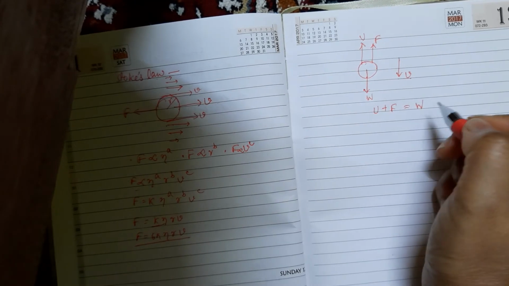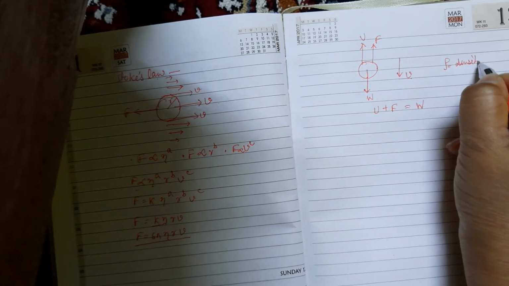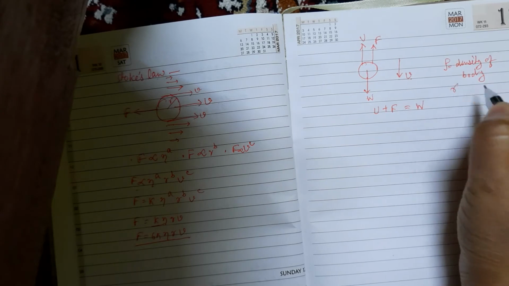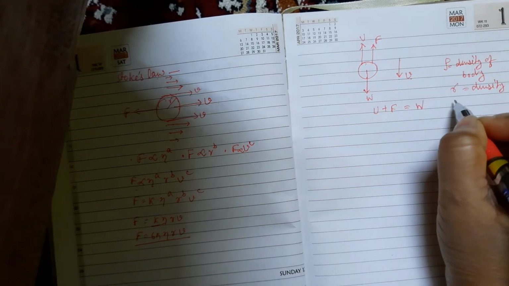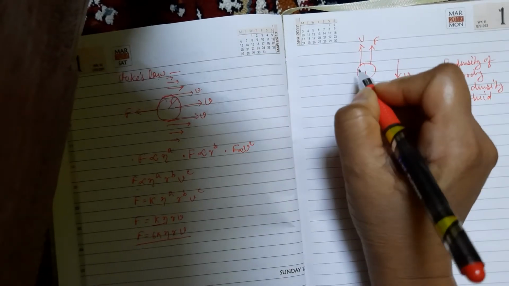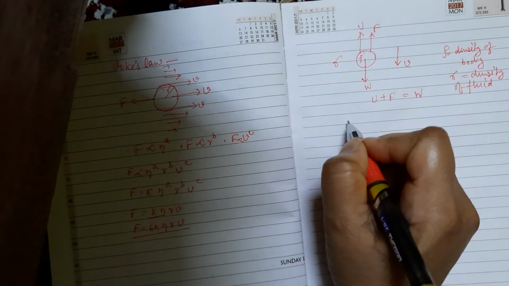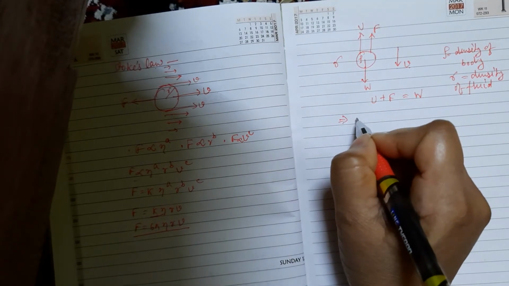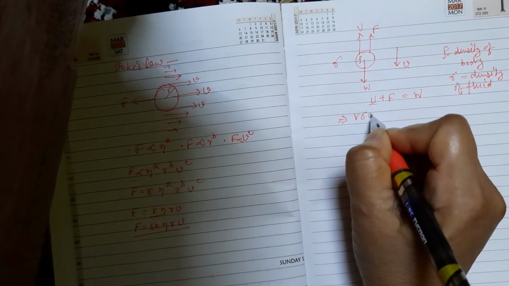Now, let rho be the density of the body, and sigma the density of the fluid through which the body is coming down. U is the upthrust, which is the volume of the body times the density of the fluid times g.